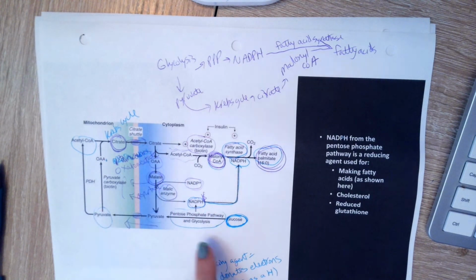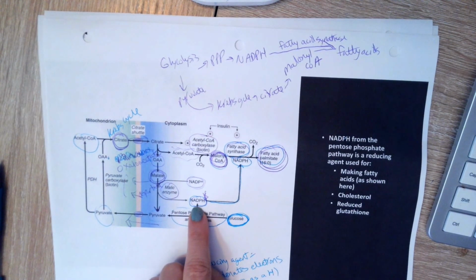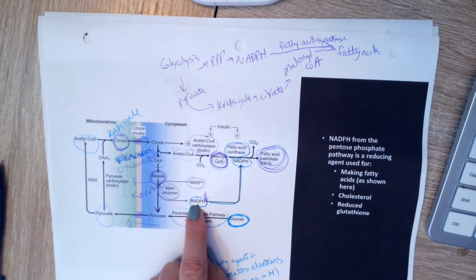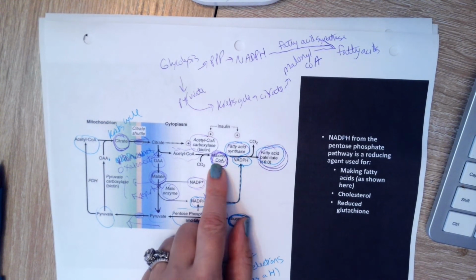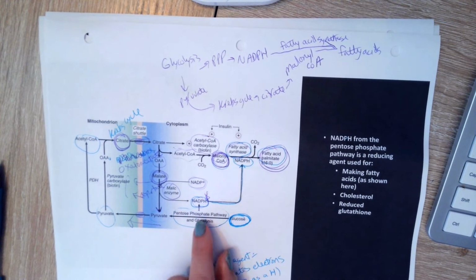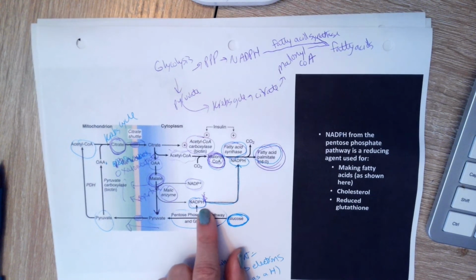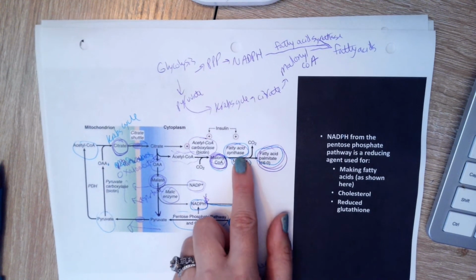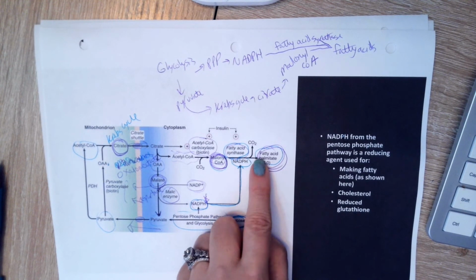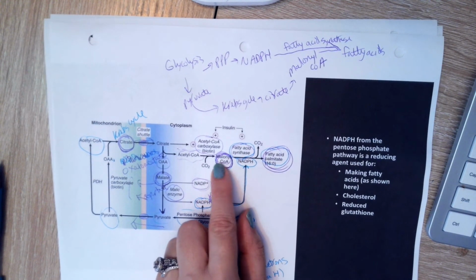just to see how we get from our one pathway, our pentose phosphate pathway, we can influence what this other pathway is doing. Because if you think about it, if you don't do the pentose phosphate pathway and you don't make your NADPH, you're not going to be able to make your fatty acids, no matter how much malonyl-CoA you have.